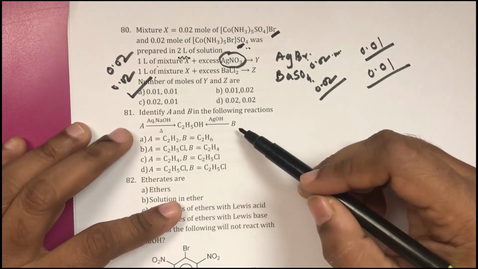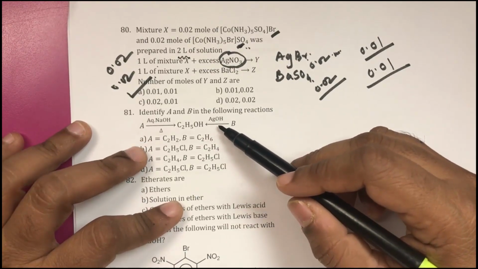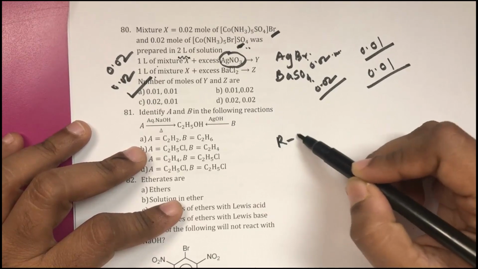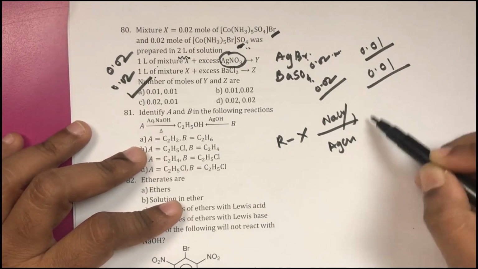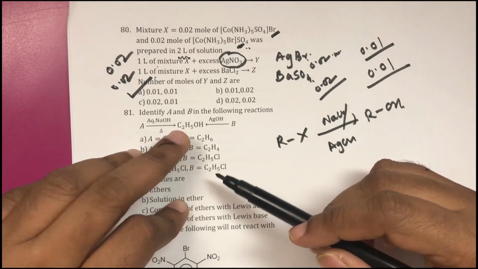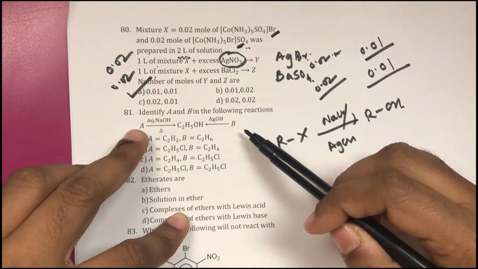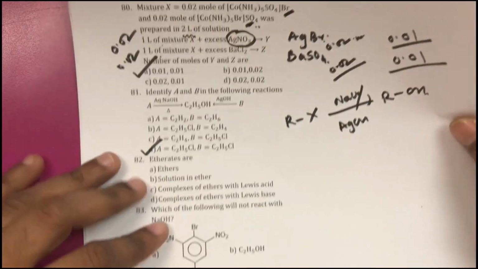The alcohol is obtained by the reaction of A and B with NaOH and H2O. This is generally the reaction of alkyl halide on treatment with NaOH or aqueous base that gives the corresponding alcohol. So if we are getting the formation of ethyl alcohol, the starting material, both of them should be ethyl chloride. Hence option D. The etherates.